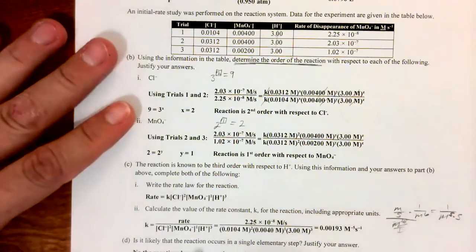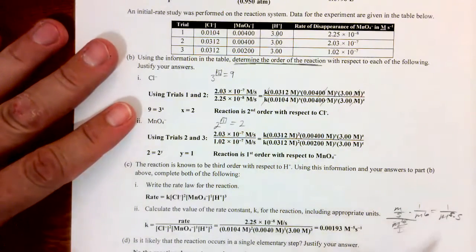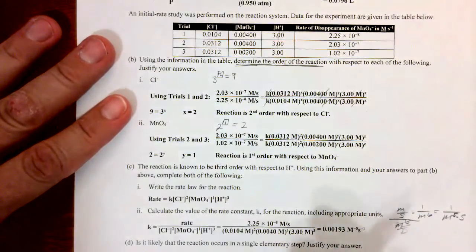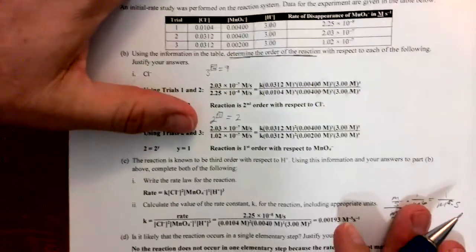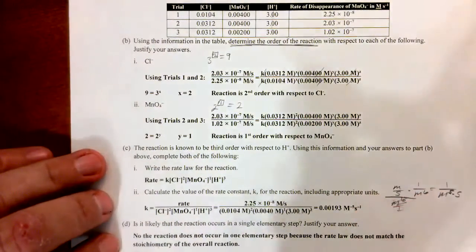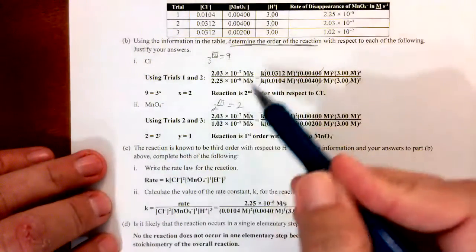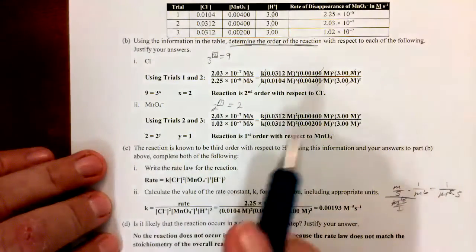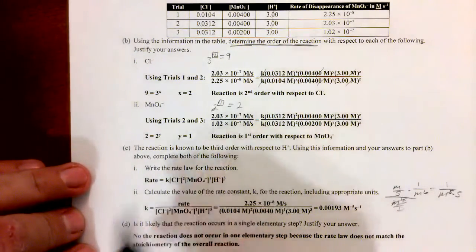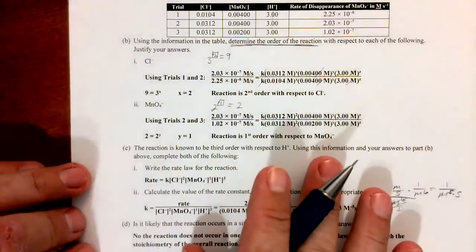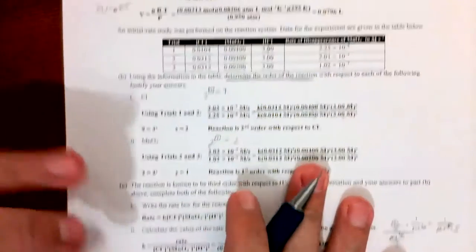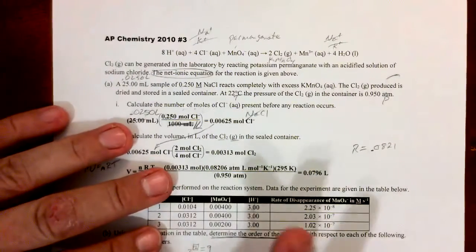Is it likely that the reaction occurs in a single elementary step? Now, I actually forgot what they meant by that for a moment myself, but what they mean is, if you have a reaction that you know for a fact happens in one step and it does not need to create this, which creates that, which creates that kind of thing, if that's true, then you can leap right ahead and determine the rate law from the reaction. Let's just pretend that this is one step. It's clearly not, but let's pretend.